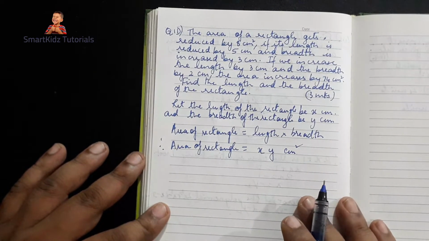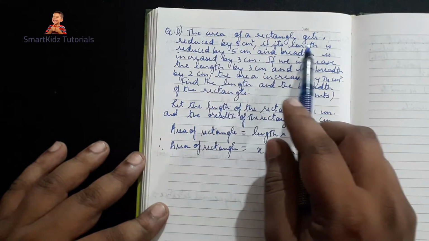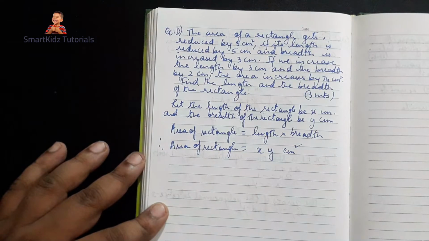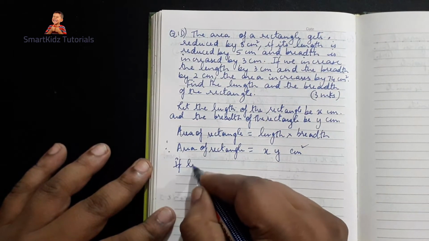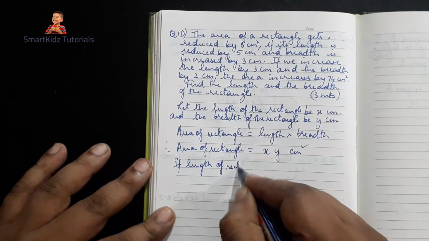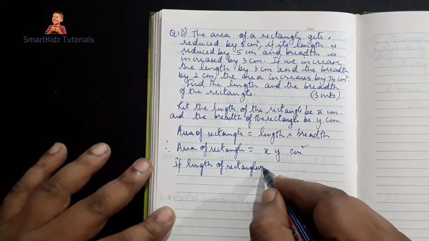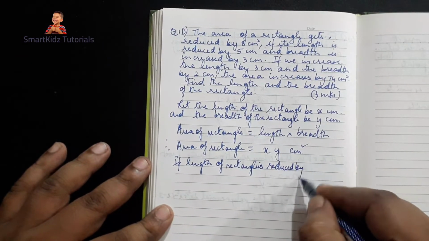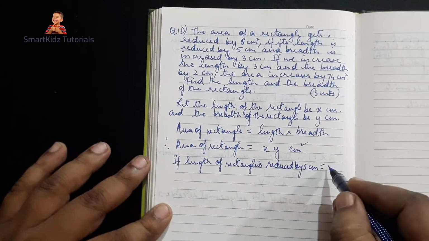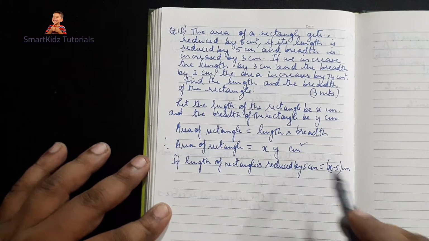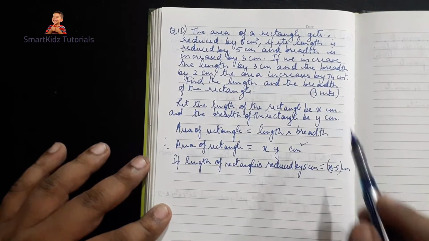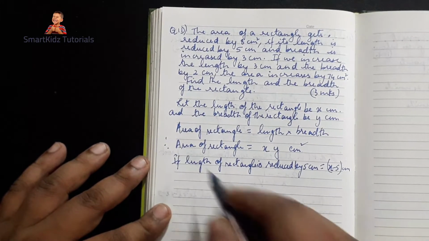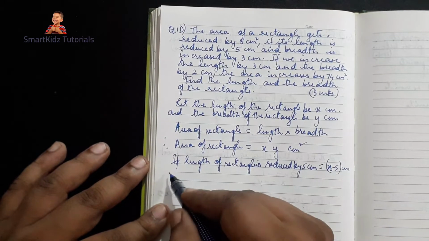Next we are given that the area of a rectangle gets reduced by 8 square centimeters if its length is reduced by 5 centimeters. So if length of rectangle is reduced by 5 centimeters, that means x minus 5 centimeters, because the original length we took as x centimeters.